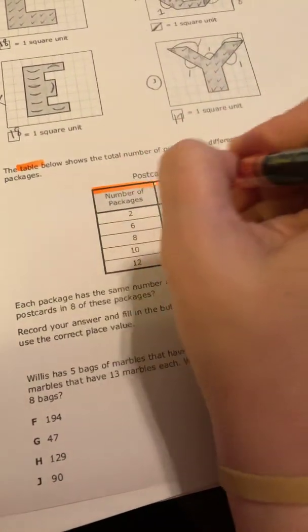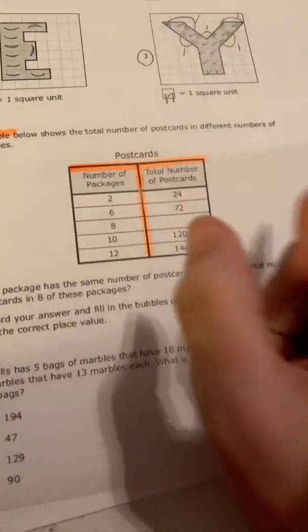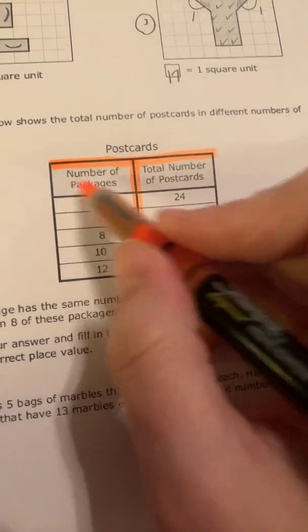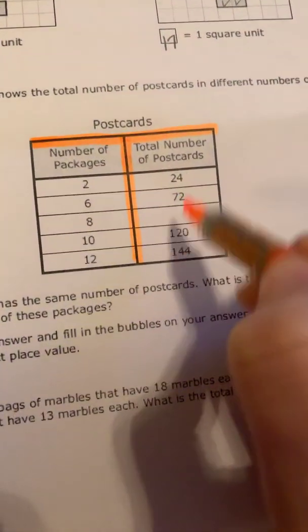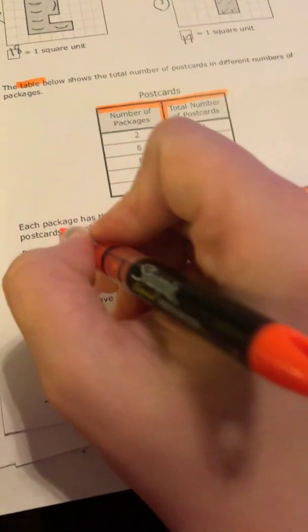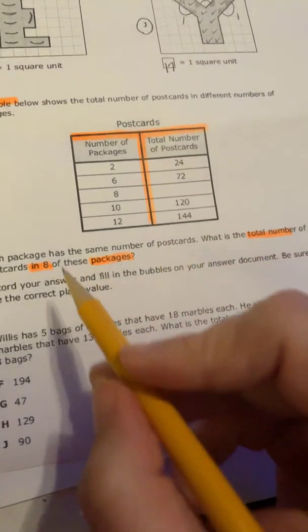All right, the next to last one, we've got another table. What are tables? Tables are T-charts. Well, what's this T-chart about? Postcards. What do these digits represent? Packages. What do these numbers represent? Postcards. All right, what do we want to do? Or what are we looking for? We're looking for total number in 8 packages. So you need to follow what you're doing.